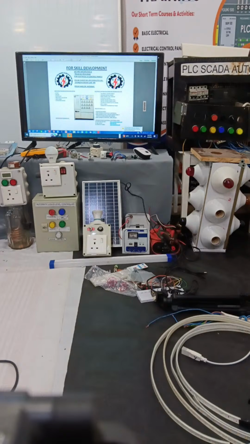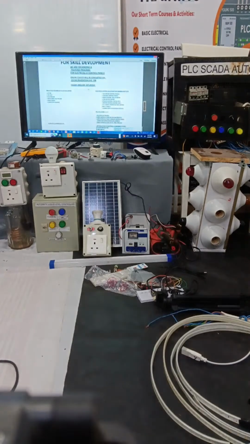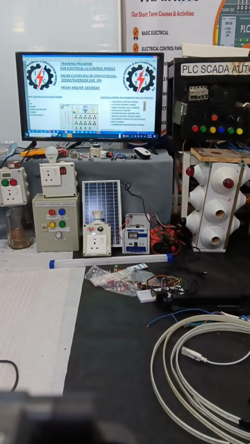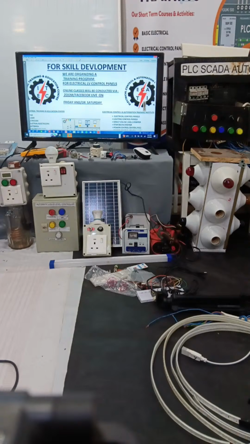We are going to talk about a particular electrical product. This is called an electrical low voltage control panel.